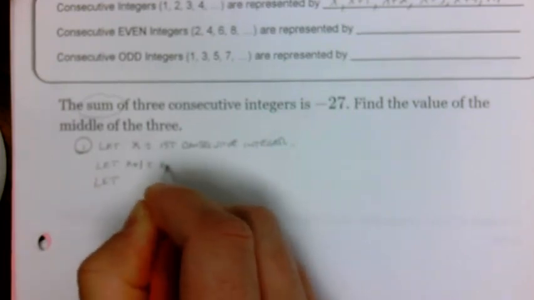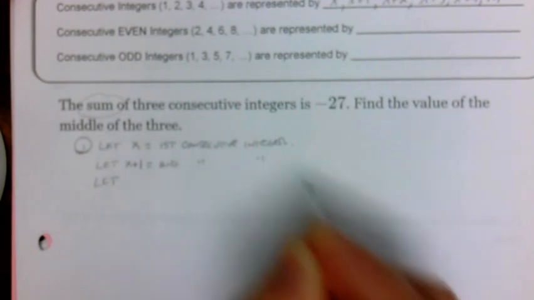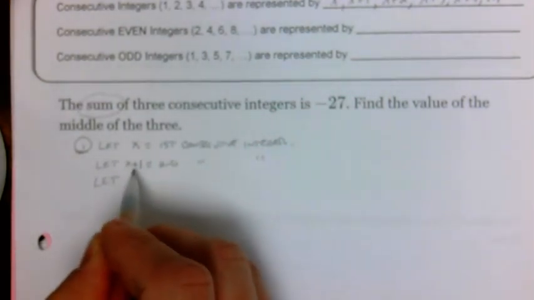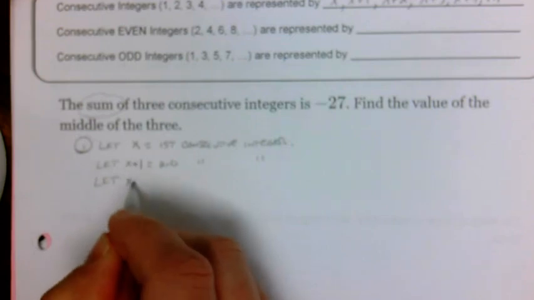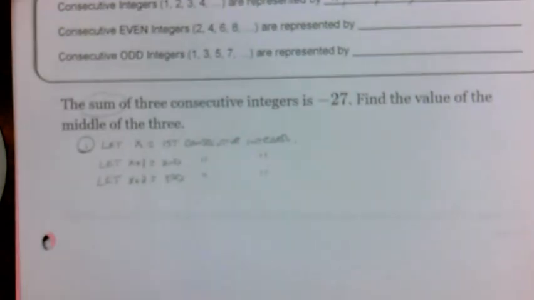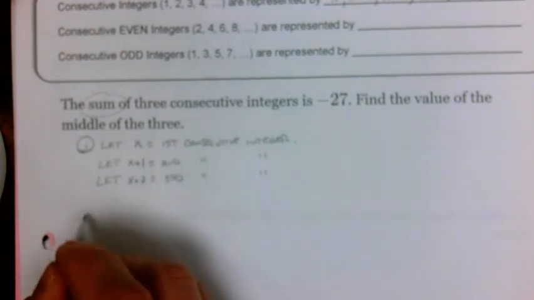So x plus 1 is my second consecutive integer. Then to get my third consecutive integer, I need to add 1 to this, so x plus 2 is my third consecutive integer. That's how I'm defining my three consecutive integers: x is the first, x plus 1 is the second, and x plus 2 is the third.